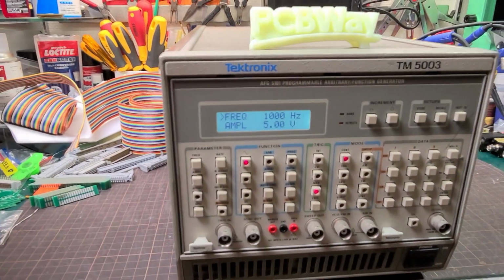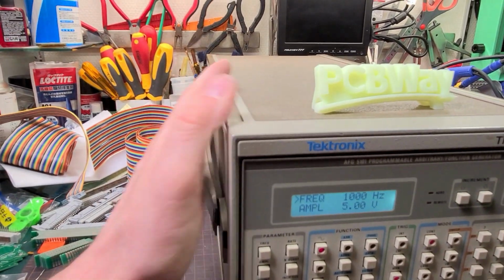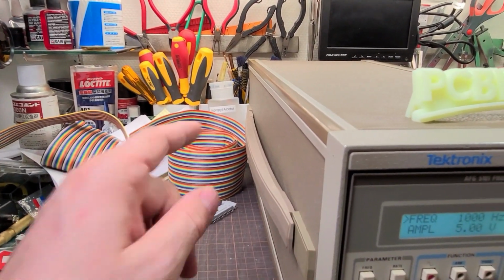Alright, but what about those extension cables? Okay, I'm going to clear the desk, and we'll get these extension cables made, and I'll show you what the deal is with those.